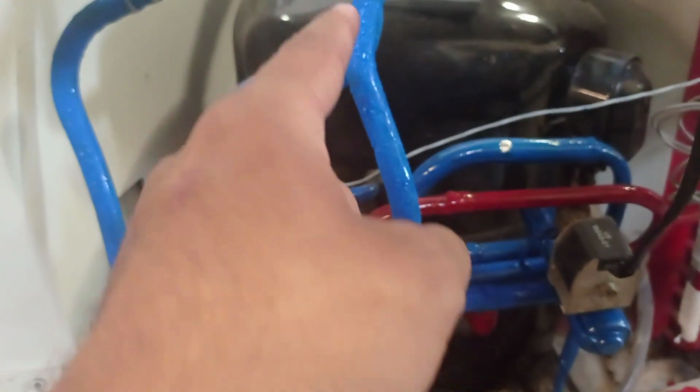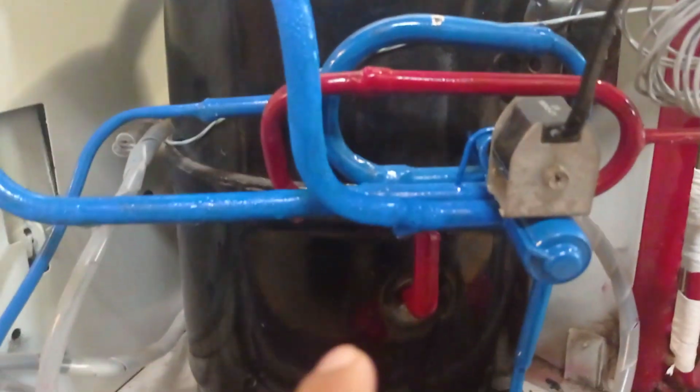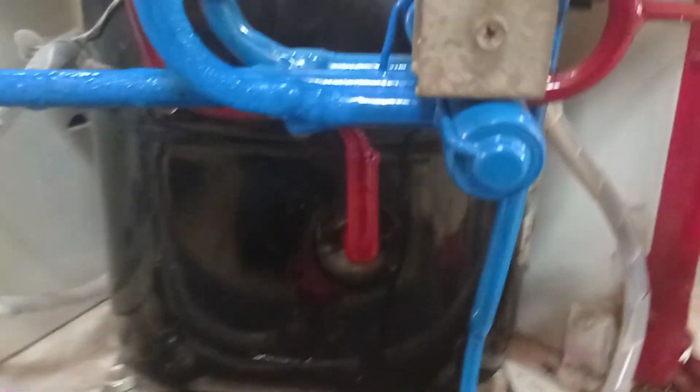Now I will tell you the working of this system. This is the compressor. This line is the compressor inlet, coming from the evaporator outlet. The cold air comes after the evaporator. Refrigerant comes in, and the compressor does its work and increases the pressure of the incoming refrigerant and transfers it through this red line, from the compressor outlet to the condenser inlet.